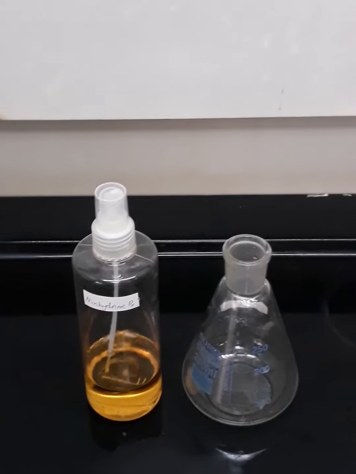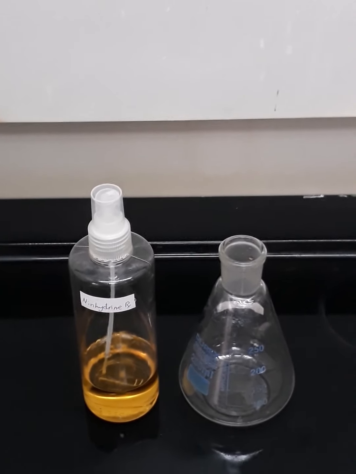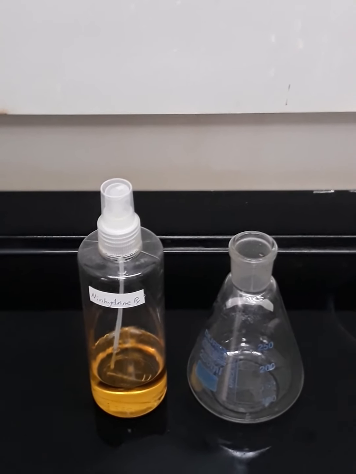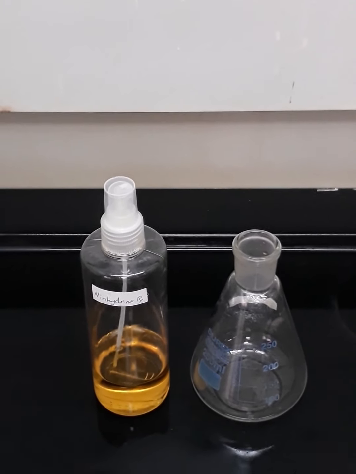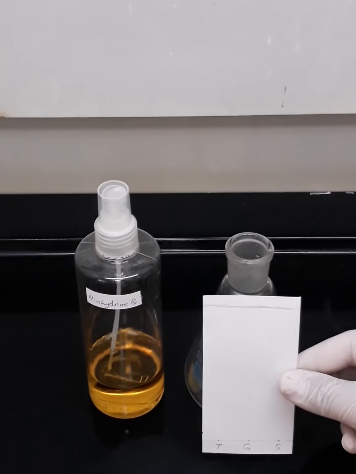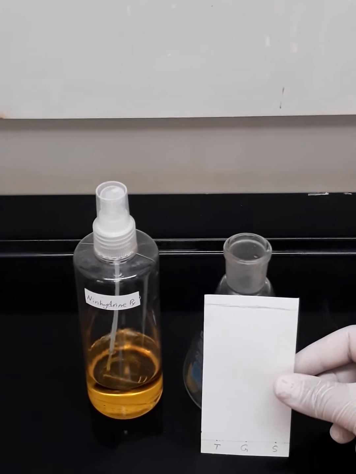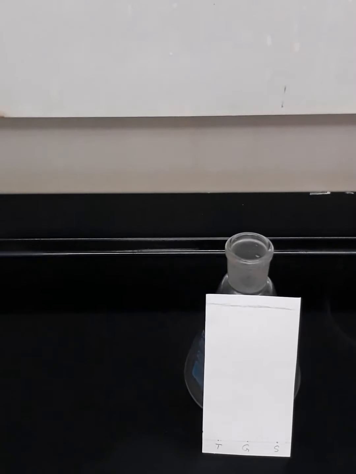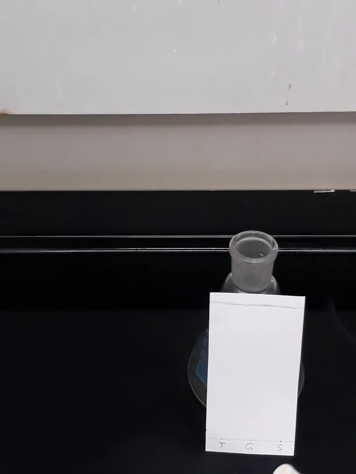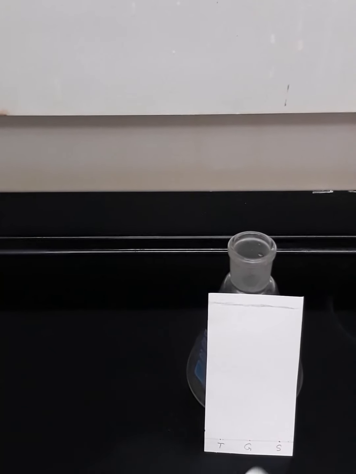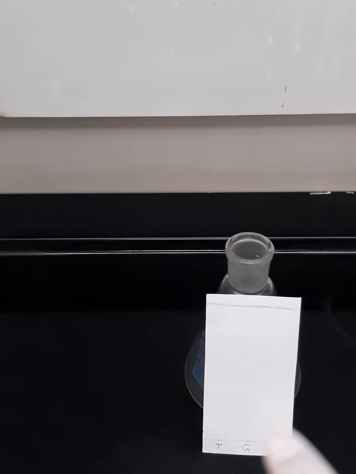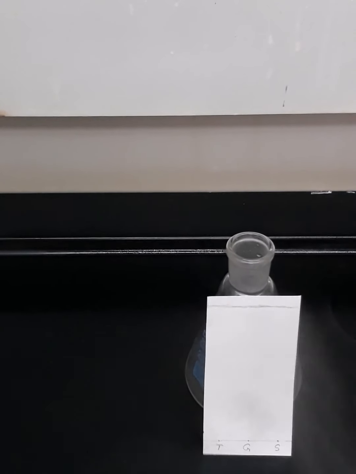So now we are going to proceed with the next step, which is spraying the chromatographic paper, after being dried, with the ninhydrin solution. So this is the chromatographic paper. I will place it here just as a support. Then I'm going to spray. Please make sure that the suction is working, so whatever gas is coming from the ninhydrin sprayer, you will not inhale it. Now I'm going to spray it, as you can see.